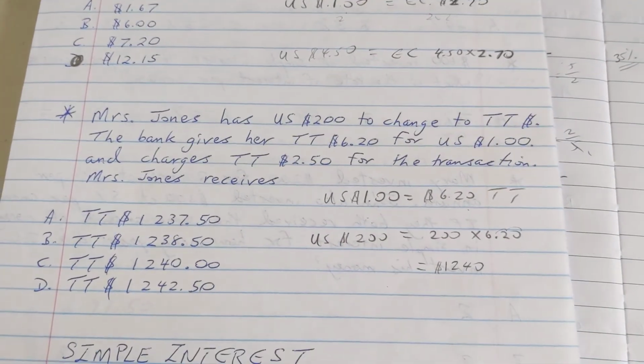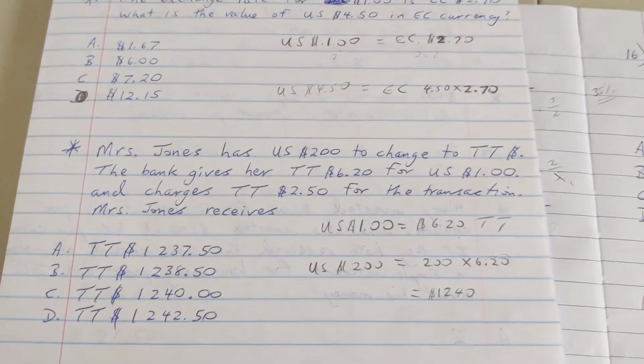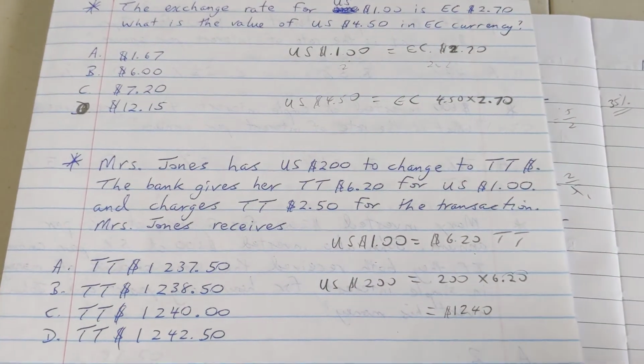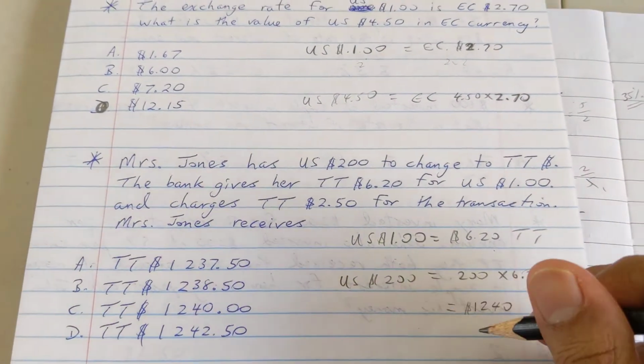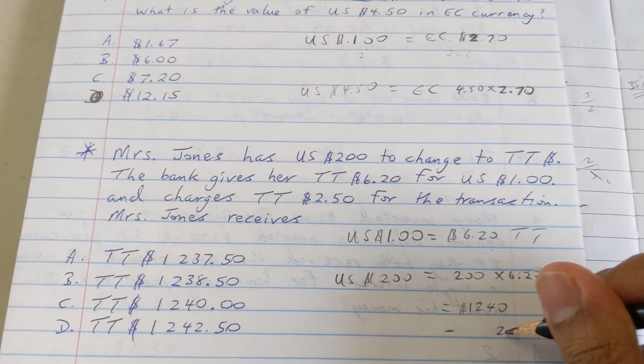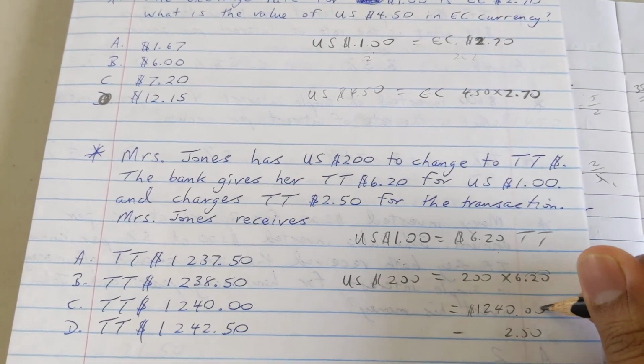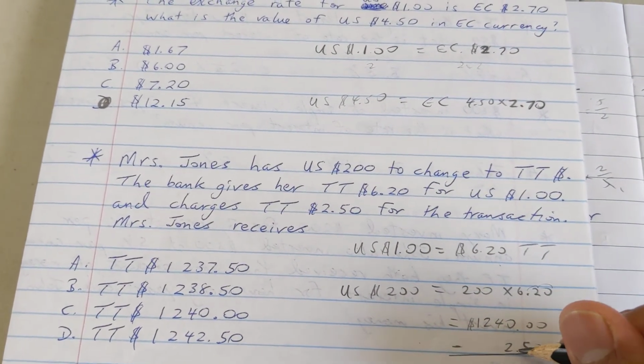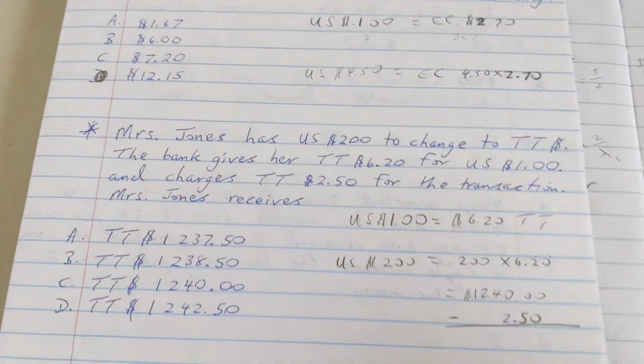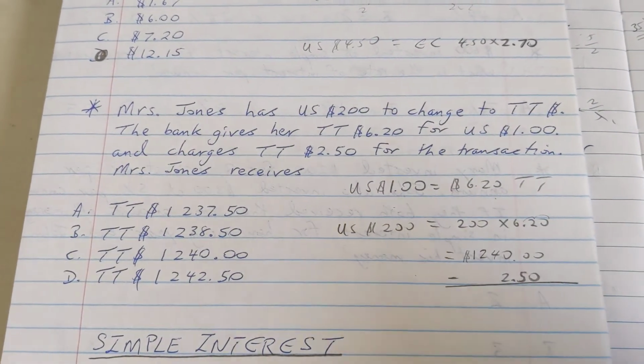However, they said for the transaction they're going to charge her $2.50. So after I change my 200 US and get 1240, they charge me for the transaction one time. So I have to minus out my 2.50 from that one time because they charge me for the transaction. Usually they just take it out of the money that you brought in.